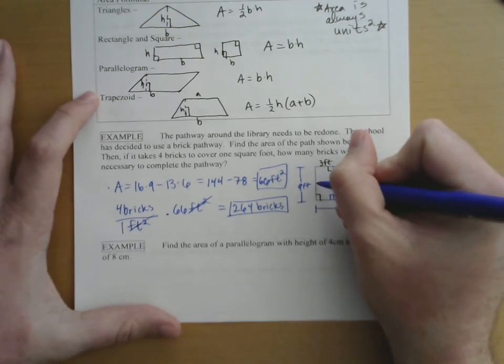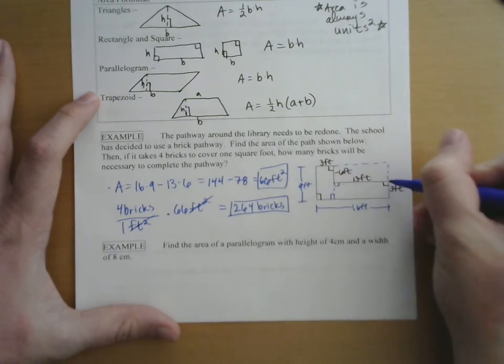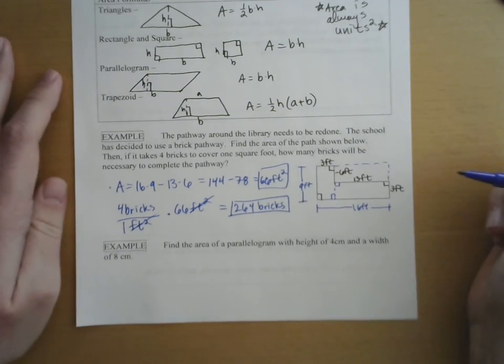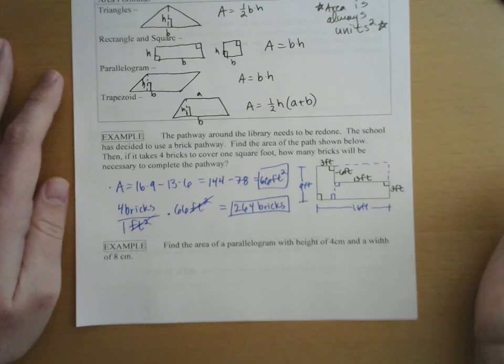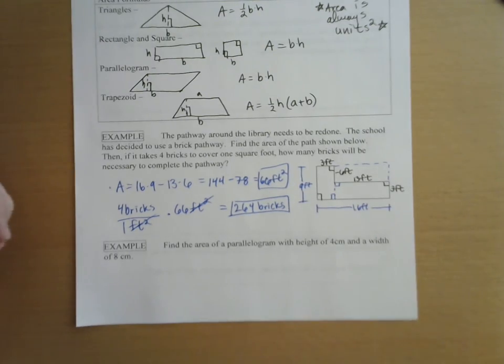You could also split the rectangles here as well and do one long one and one short, which would be a square. So a couple different ways you can attack problems like this.